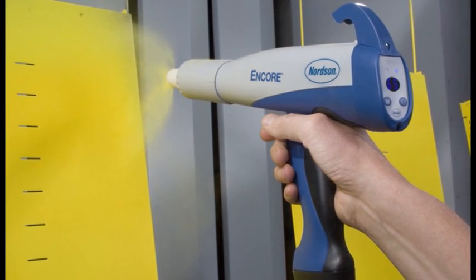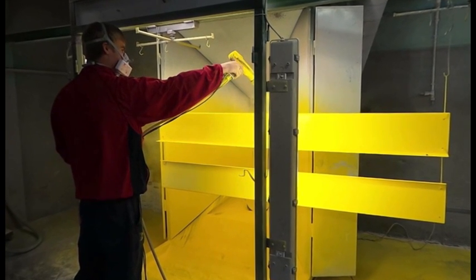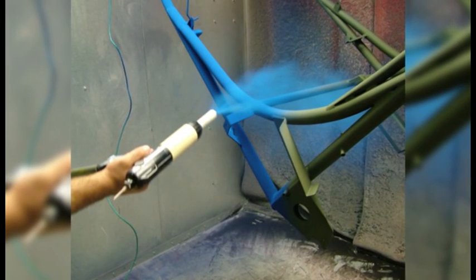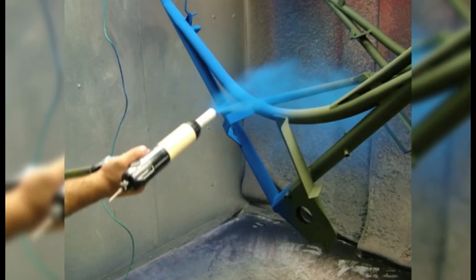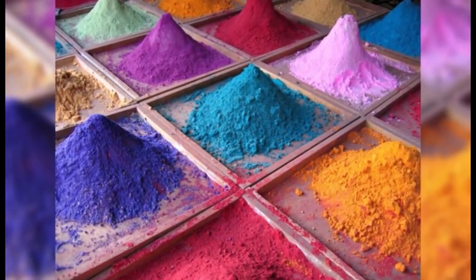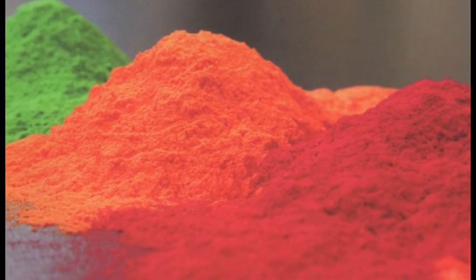Powder paint particles are electrically charged by an external source. In the electric field, they are transferred to the metal, which has the opposite charge. This ensures a reliable and durable coverage.